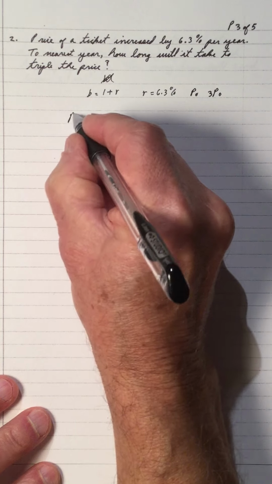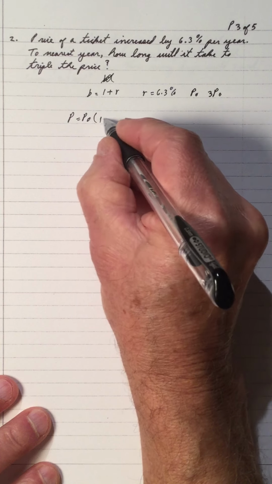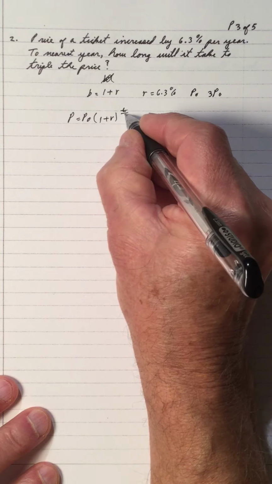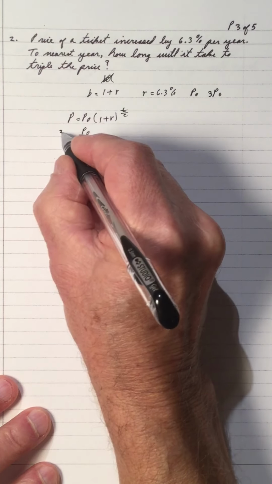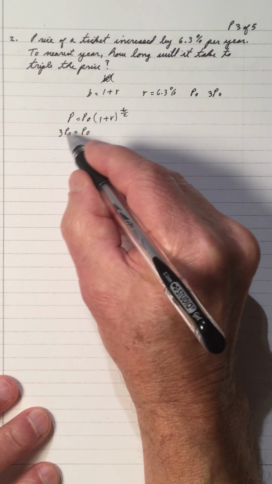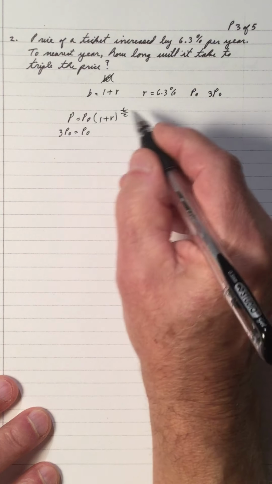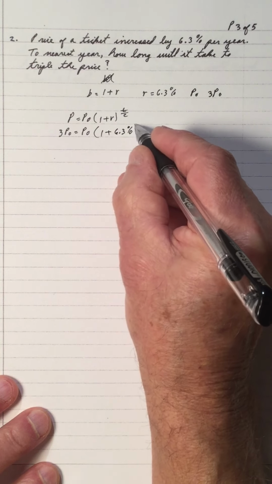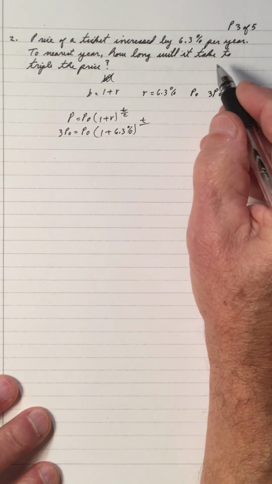So the formula is P equals P0 times 1 plus R, and it's again to the T over C. So P0, the new price is triple. We don't need the price. Again, if this was 1,000, this would be 3,000. If this was 2,000, this would be 6,000. So when you divide, you'll get a 3. And the rate is 6.3%. We're looking for the time. Time is what we don't have. We're looking for how many years.